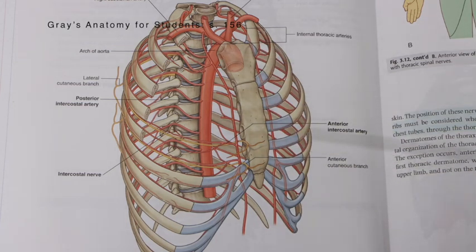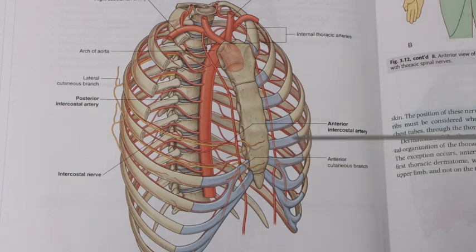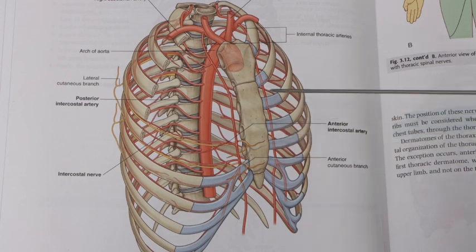The main branch that supplies the anterior surface of the pericardium and part of the diaphragm is called the pericardiacophrenic artery. It passes together with a very important nerve, the phrenic nerve. We are going to discuss, whenever you see the lateral and anterolateral surface of the heart and pericardium, you can see the phrenic nerve together with the pericardiacophrenic artery and the veins. Usually there are two veins.